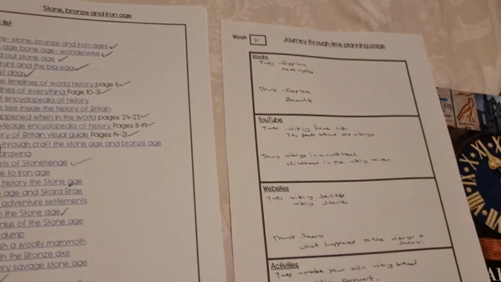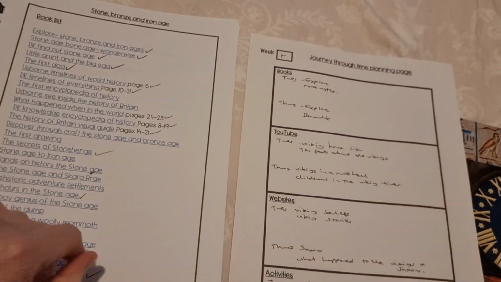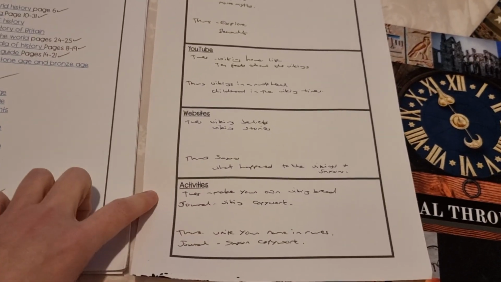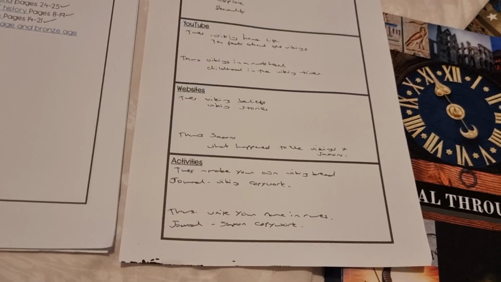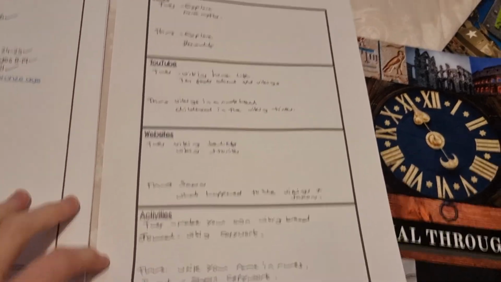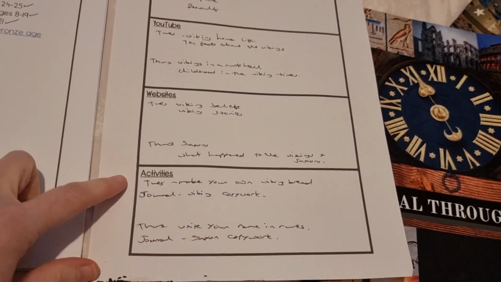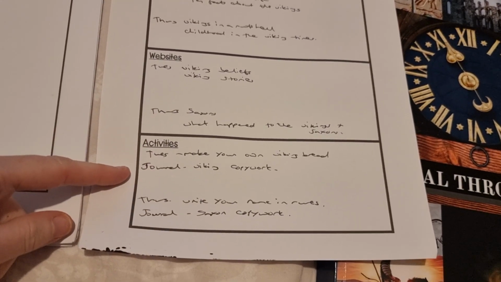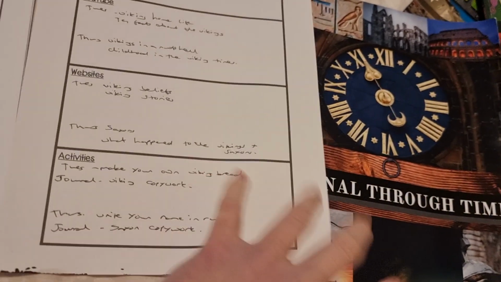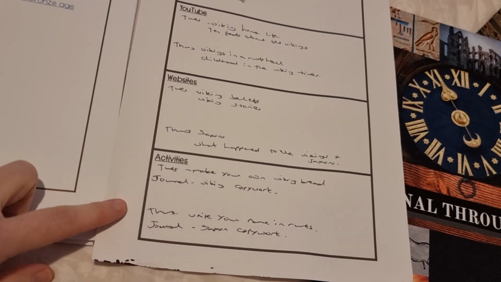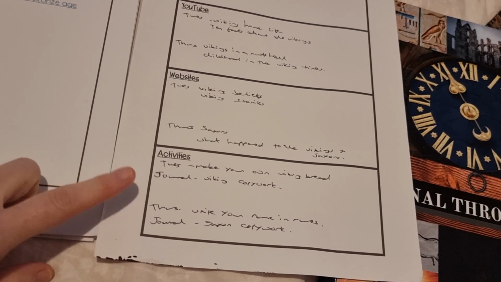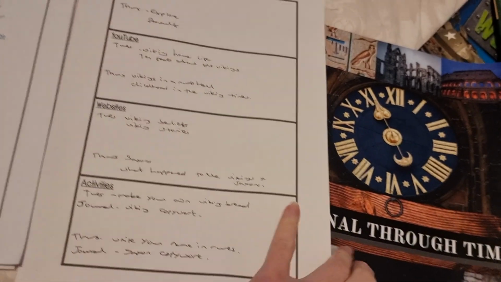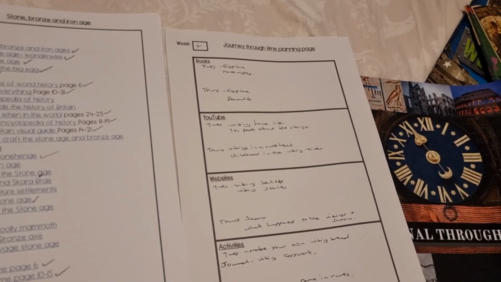go through what videos I want to watch. So I'll tick off anything I want to watch, I'll write it onto here. Same with the website, and then I'll put what activities we're going to do. So in this particular week, which was week 4, we made some Viking bread, and we did our journal page from Journal Through Time. We also wrote our name in runes, which was a website activity, and then we did the Saxon copywork from our journal. So that's how we use it.